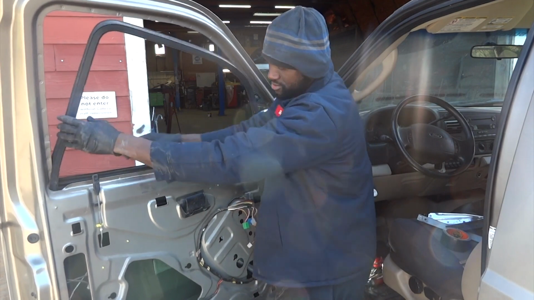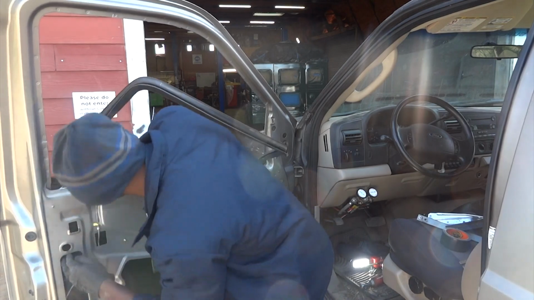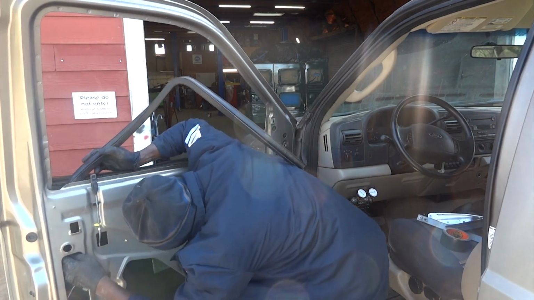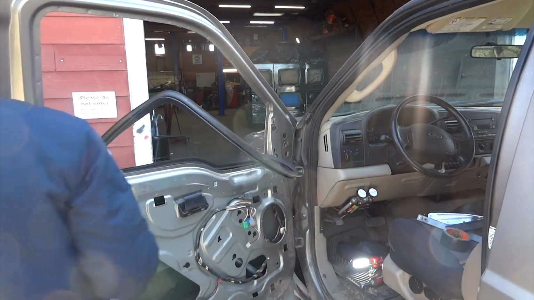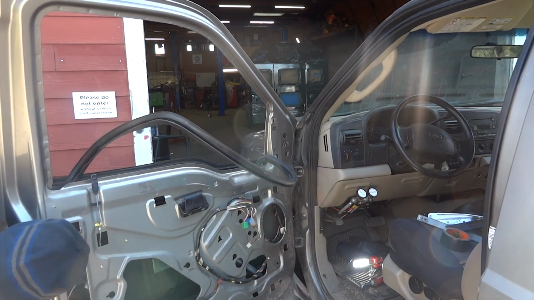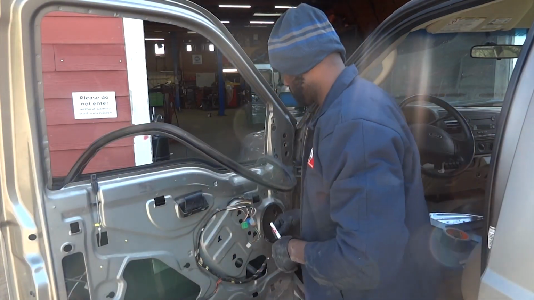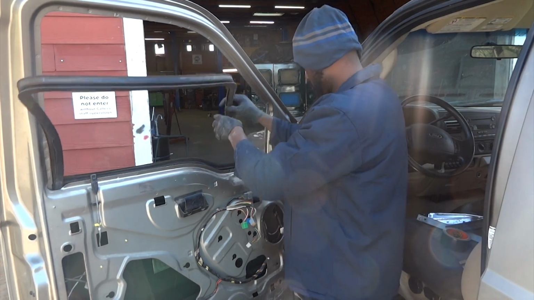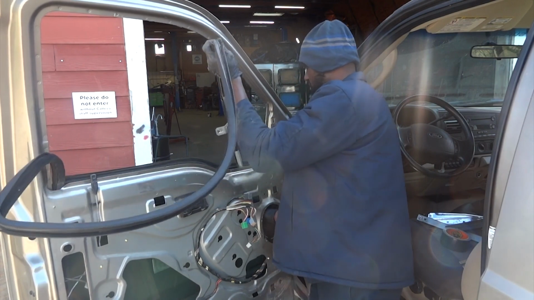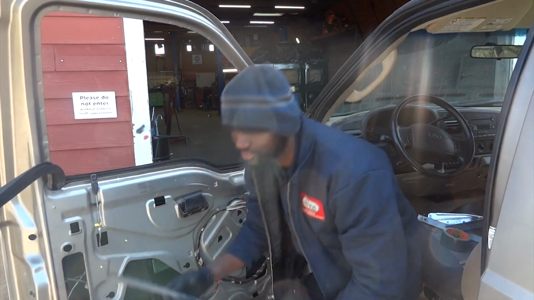So this track should now be able to come out. So here comes the track. As you can see, it broke.